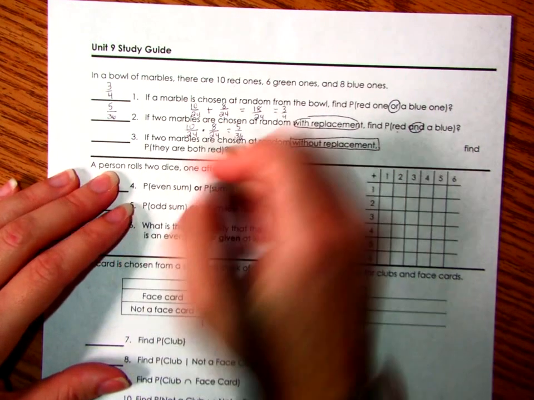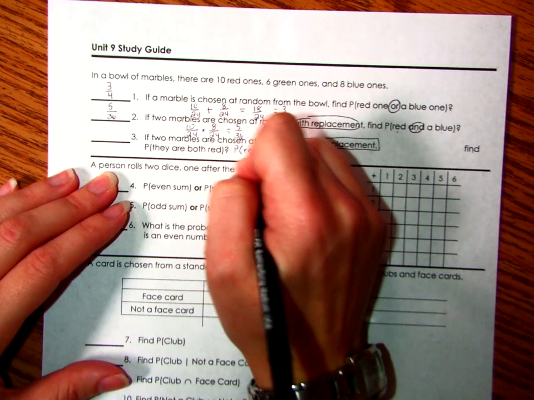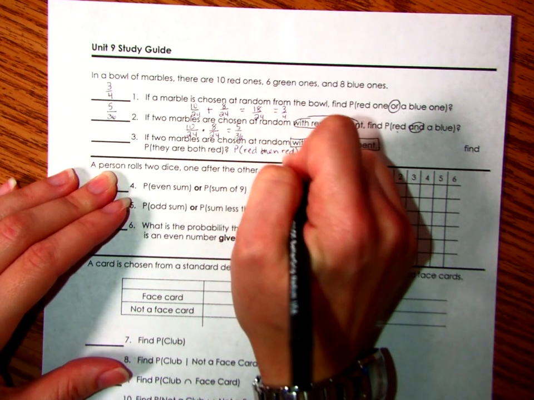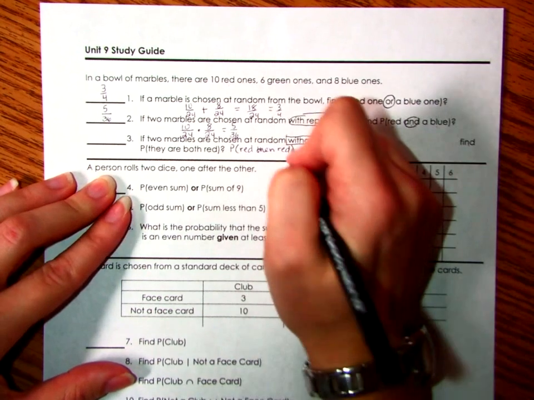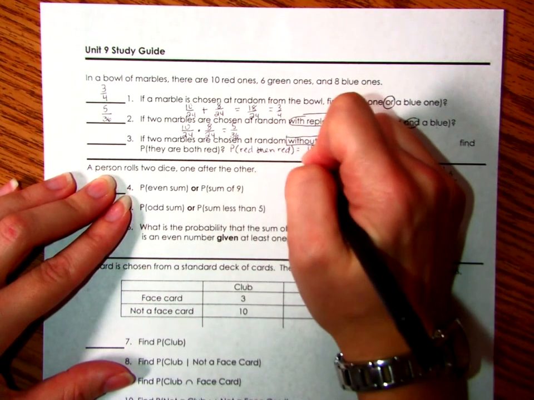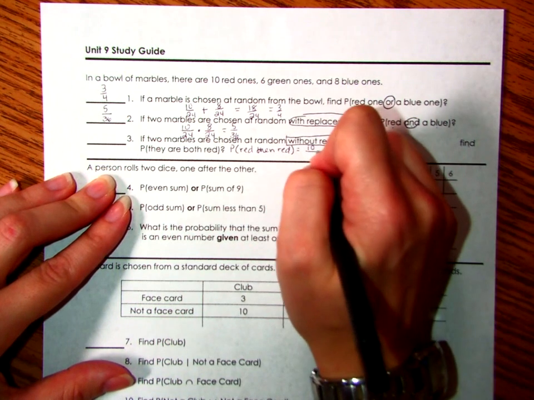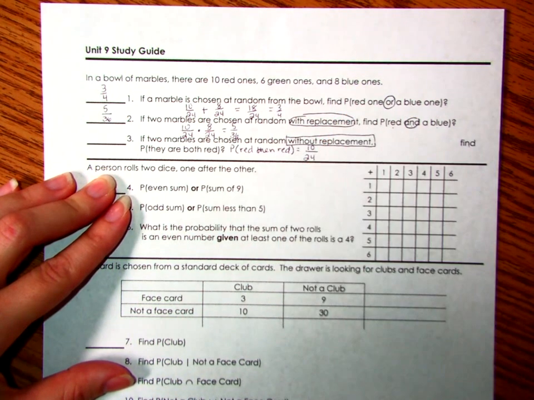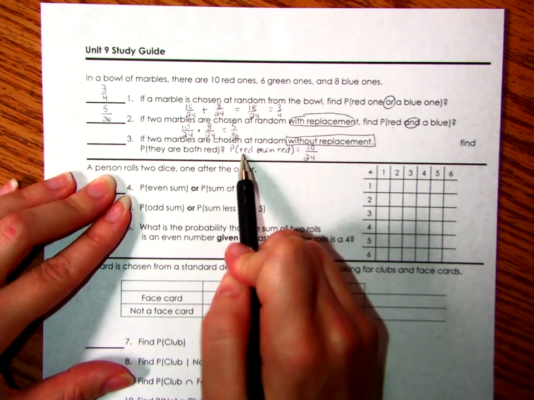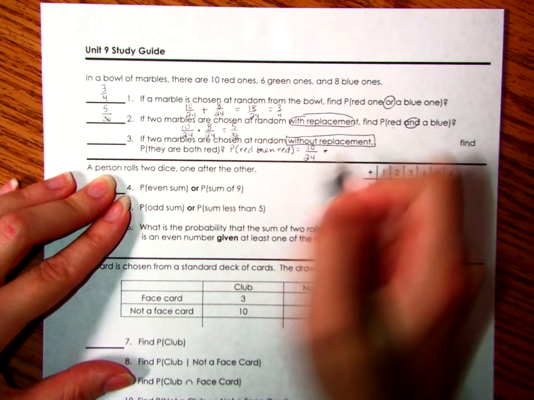We're going to first find the probability that we get a red and then a red. That's the concept here. So what's the probability that we're going to get a red? We're going to start with 10 red marbles out of 24. However, we're going to assume that you actually got the red, so this probability works. So since you got the red, now how many reds are left?